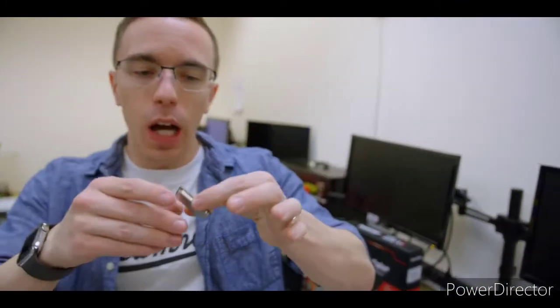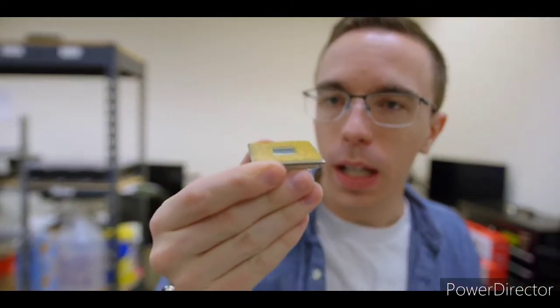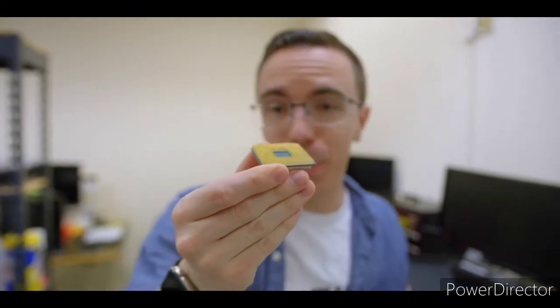However, don't touch this. When it comes to a processor, this is actually one of the more fragile components of the build. So generally speaking, grab it by the sides and do not, under any circumstances, touch these tiny little gold pins on the bottom. Now, because it's an AMD processor, it has a lot of these pins, and if you bend any of these, it could very easily kill the CPU.